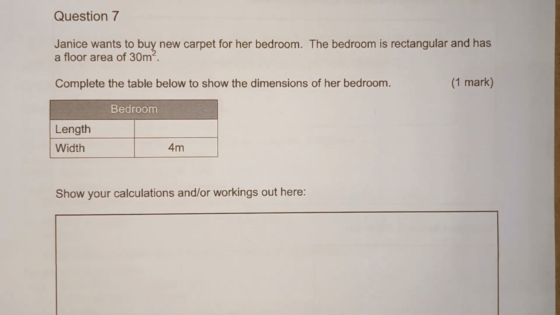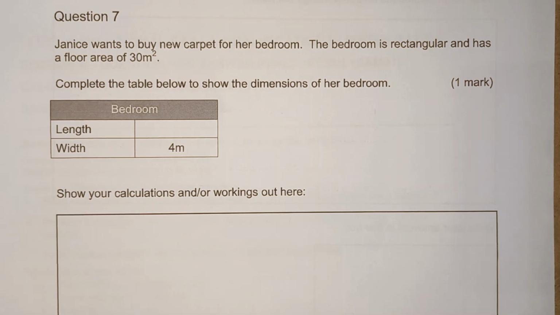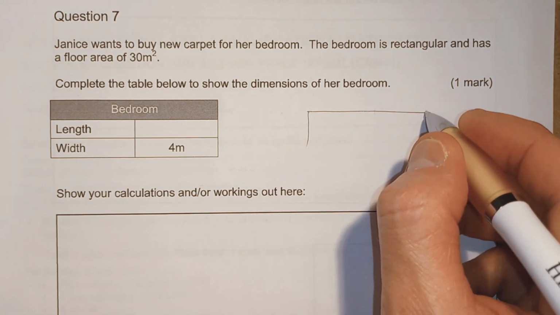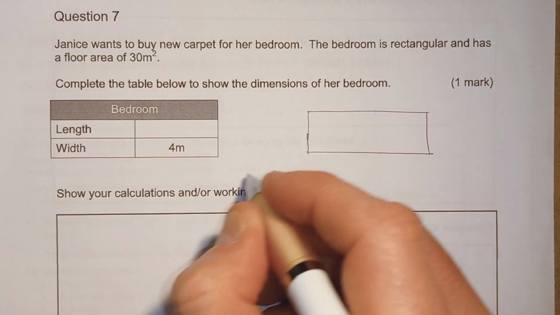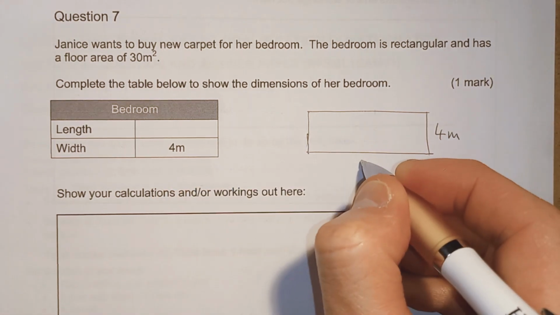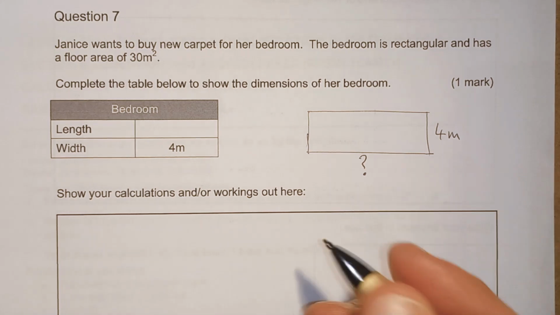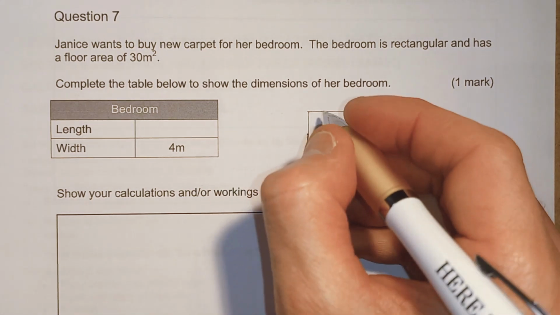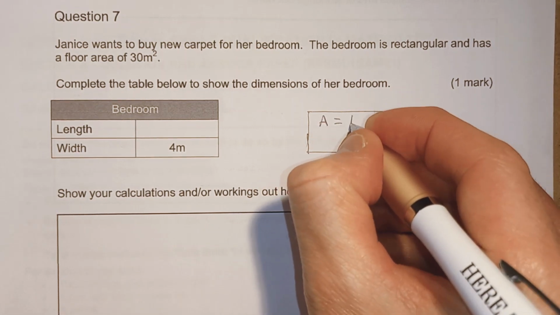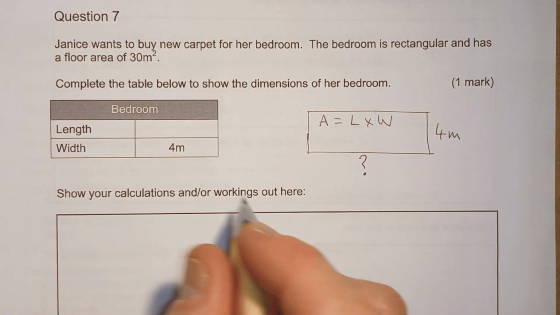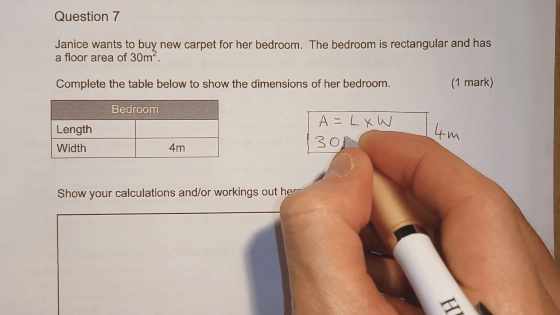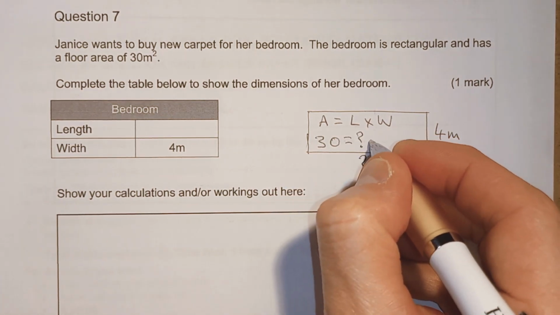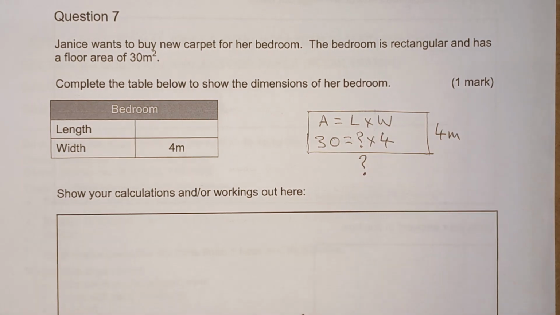Question 7. Janice wants to buy new carpet for her bedroom. The bedroom is rectangular and has a floor area of 30 metres squared. Complete the table below to show the dimensions of her bedroom. Right, it's a rectangle. We've got the width is 4 metres and the length, well, question mark, we don't know. But we do know that the area of a rectangle is the length times the width. And they've told us that the area is 30. The length, we don't know, but the width we know is 4.